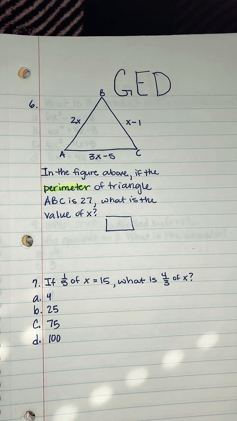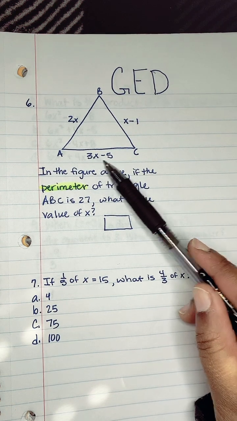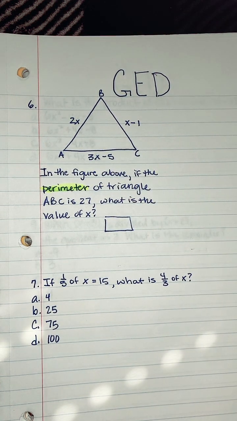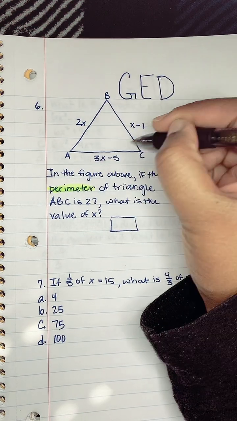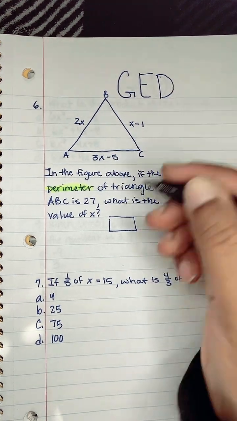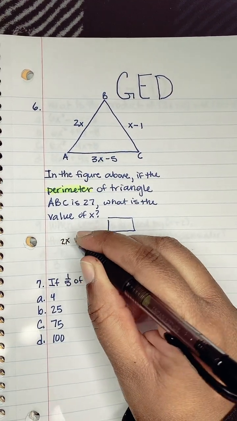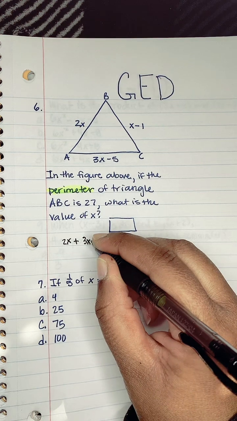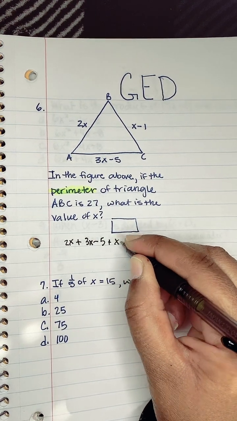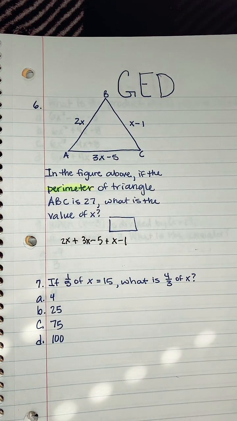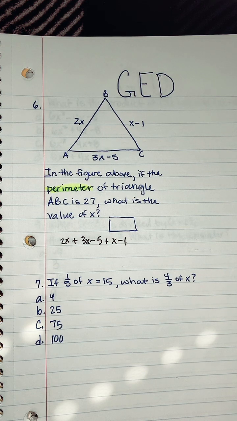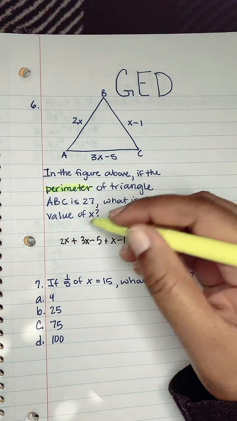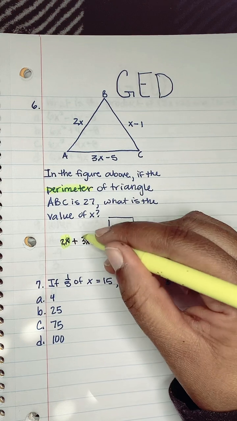Yes, polynomials is just when you have letters and numbers together and you're adding them. Addition, addition, addition. Yes, add all the sides. Beautiful. So what we're going to do is add up all these sides. So we're going to do 2x plus 3x minus 5 plus x minus 1, okay? We're going to add it up. Then we're going to combine like terms, okay?